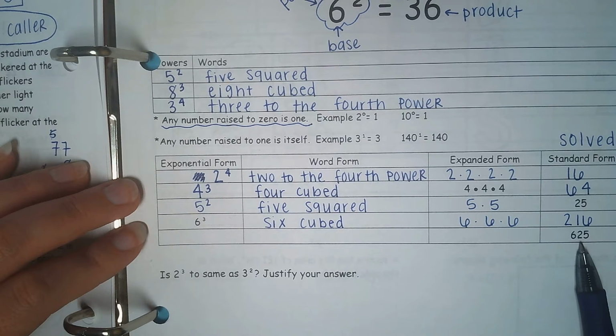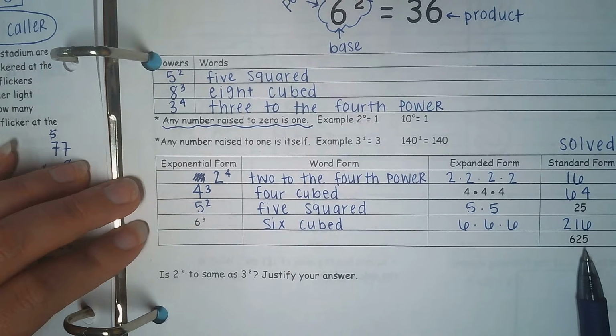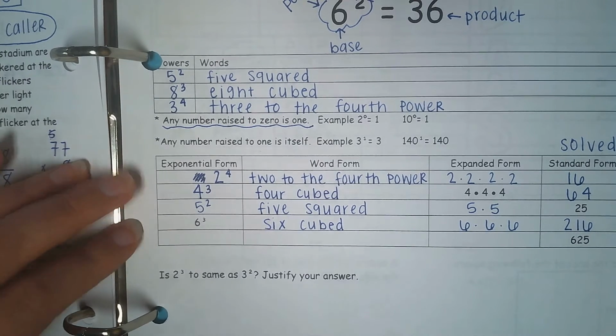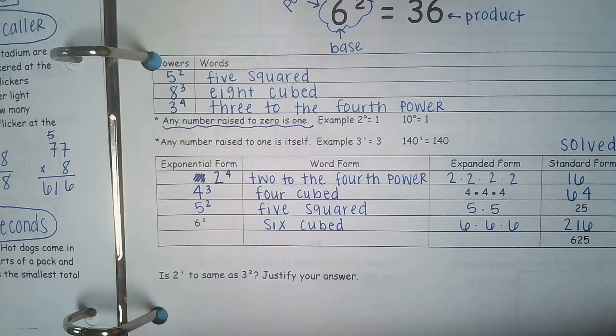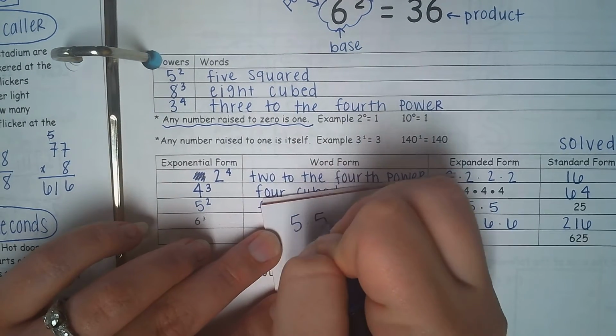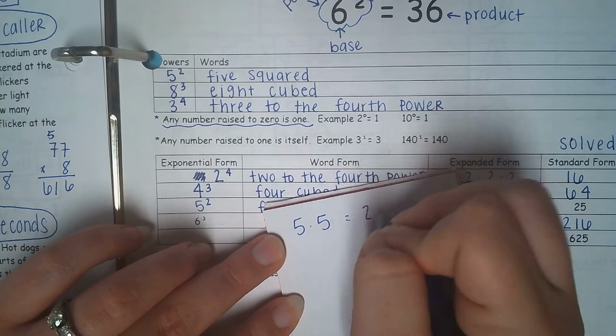Okay, then we have 625, and this one can be a little bit difficult. So if you want to pause and think for just a minute, you can. Since it ends in 5, we like to start with our 5s. So just on the side, I'm going to experiment a little bit. 5 times 5 would give me 25.